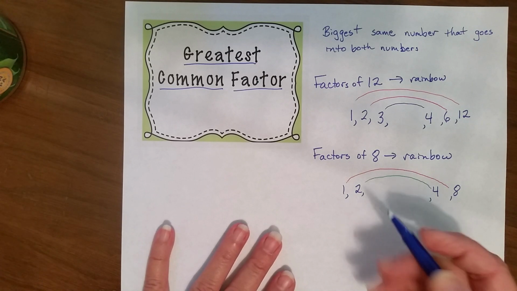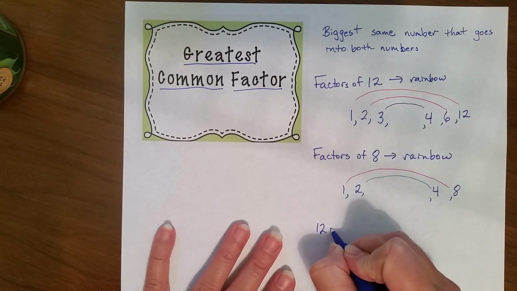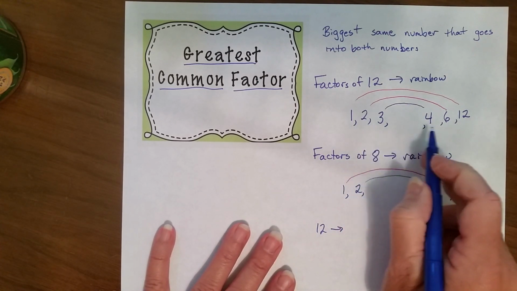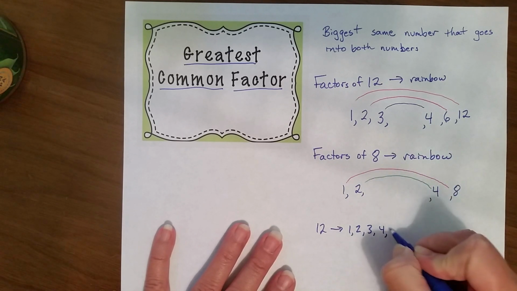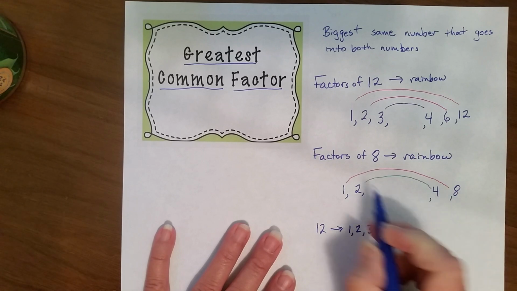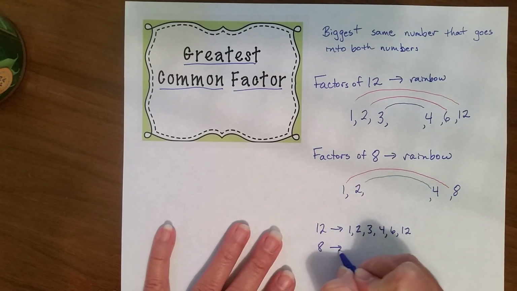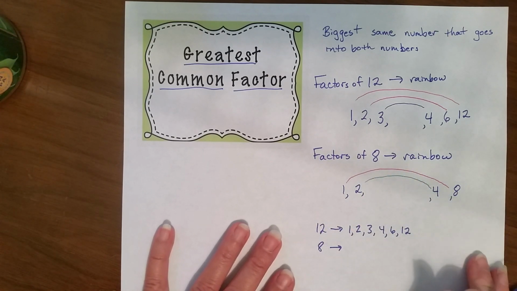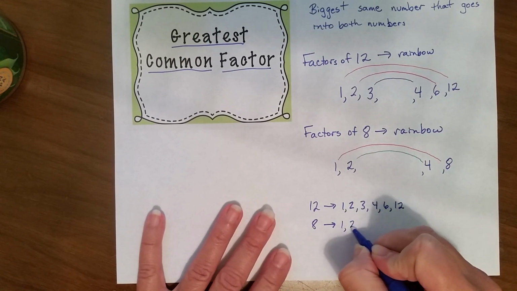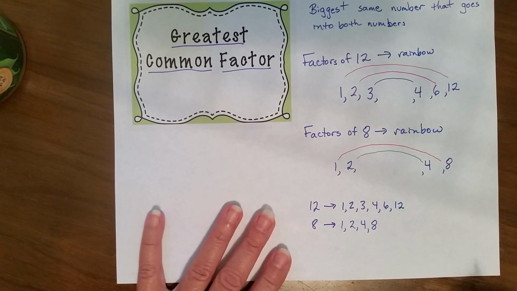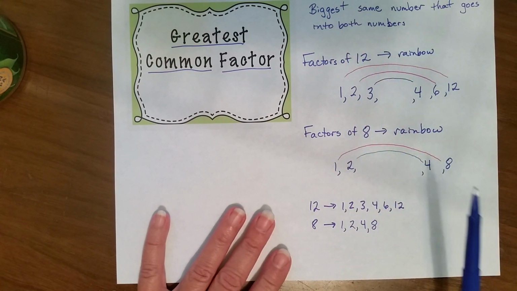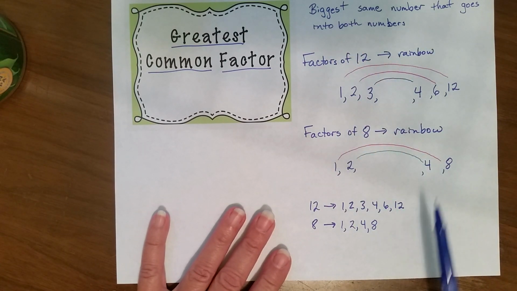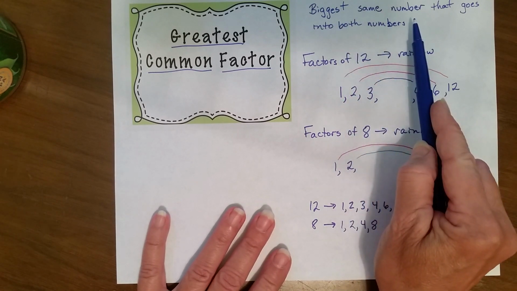Now, I'm going to write that down. So the factors of 12 are 1, 2, 3, 4, 6, 12. The factors of 8 are 1, 2, 4, 8. Okay, so we found numbers that go into both numbers. We found the factors. Now we're looking for the biggest same number.